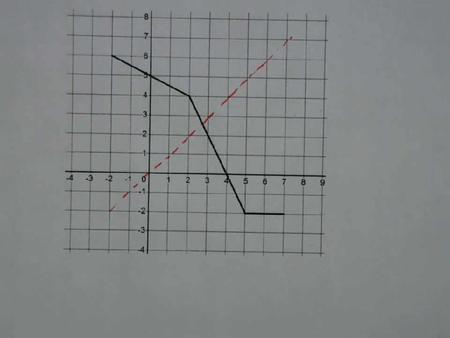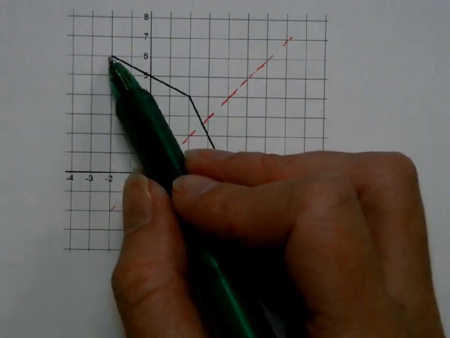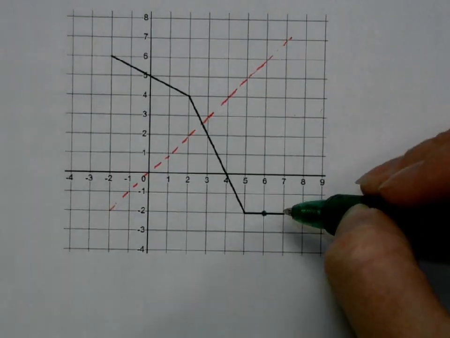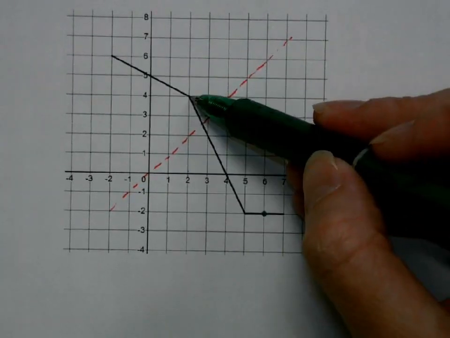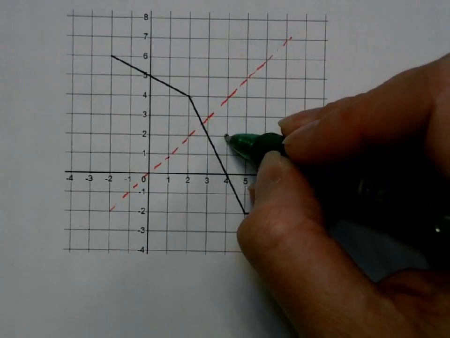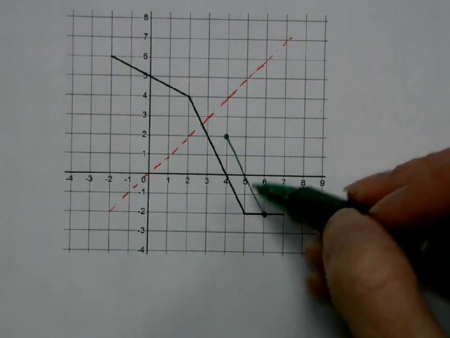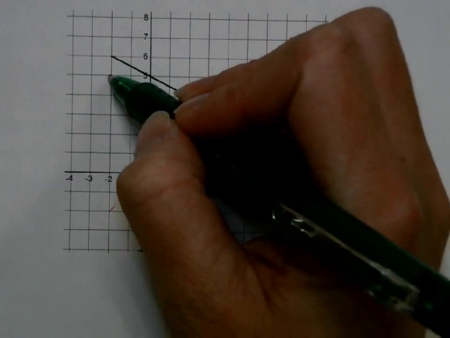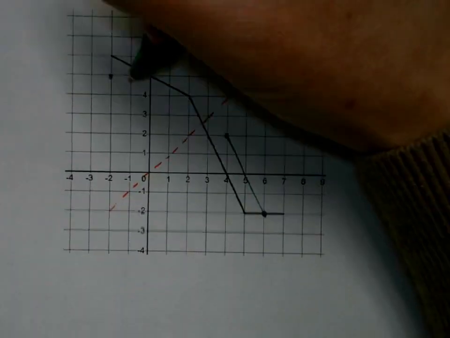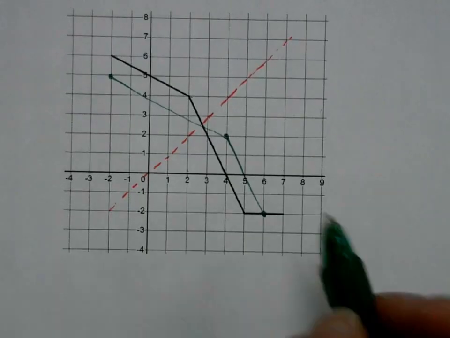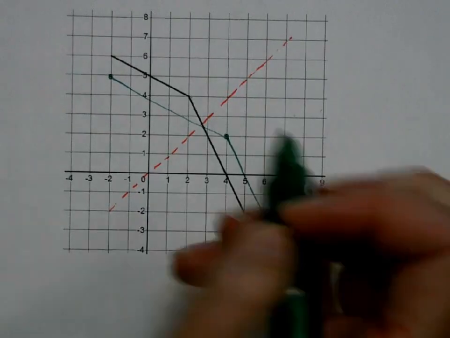So here I have a point at -2, 6, which means on the inverse we're going to have a point at 6, -2. This point here at 2, 4 is going to go to 4, 2. This point at 5, -2 is going to go to -2, 5. And then my last point is at 7, -2, so we're going to be at -2, 7. So you see that whole thing gets flipped over that line, y equals x.